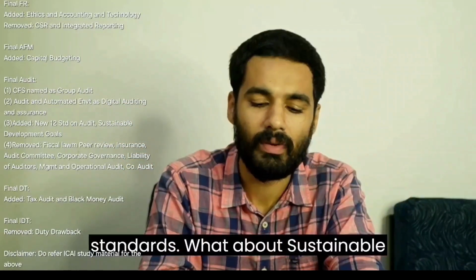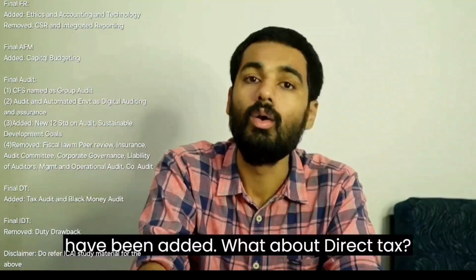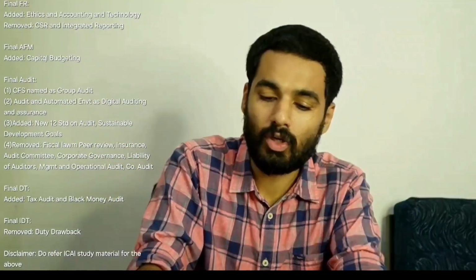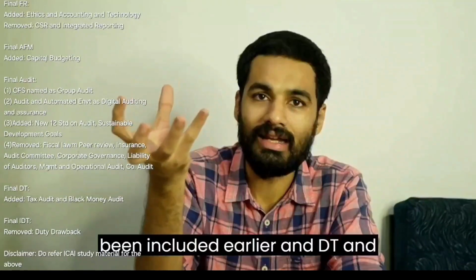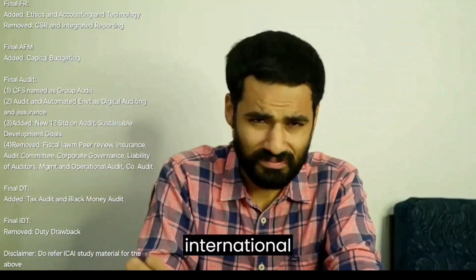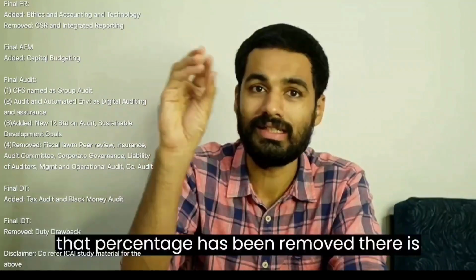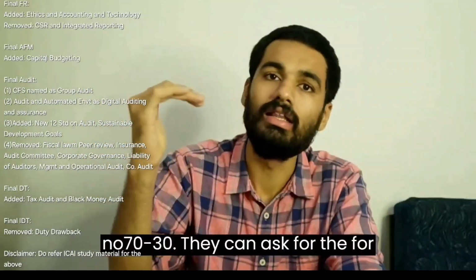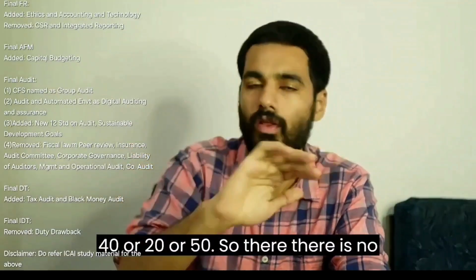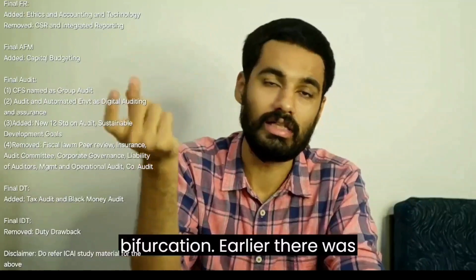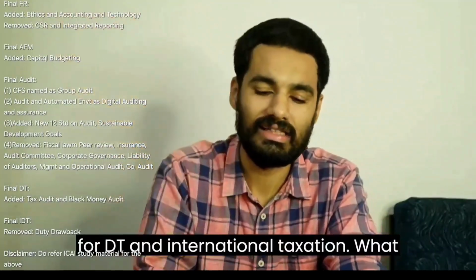What about sustainable development goals? These also have been added. What about direct tax audit and black money audit? These have been included. Earlier, DT and international taxation were 70:30. Now that percentage has been removed. There is no 70:30. They can ask for international taxation 40 or 20 or 50 marks. So there is no bifurcation. Earlier there was bifurcation, now there is no bifurcation for DT and international taxation.